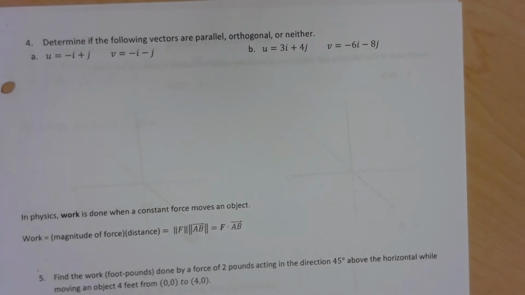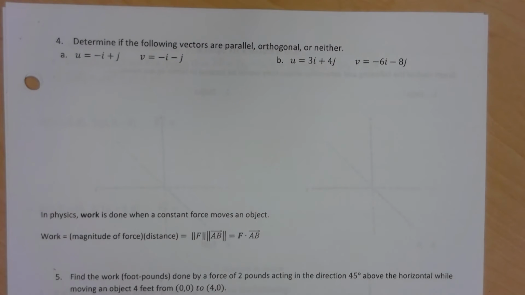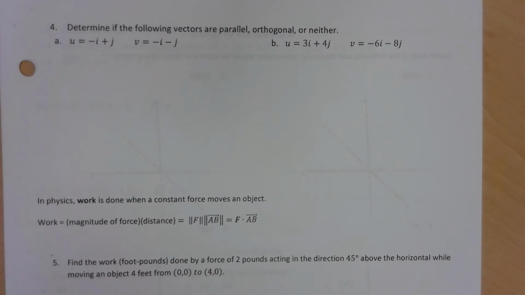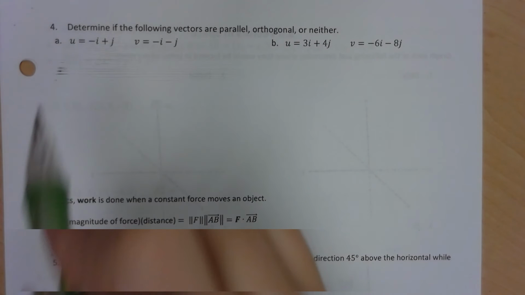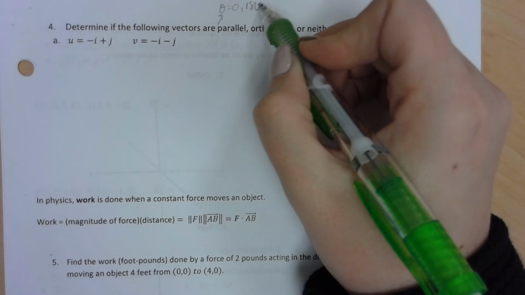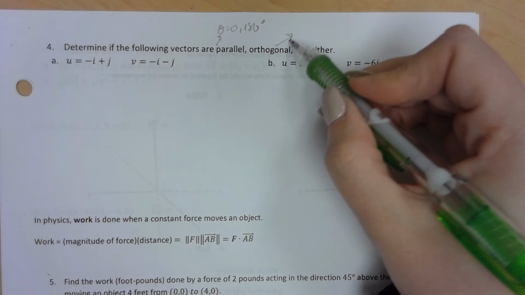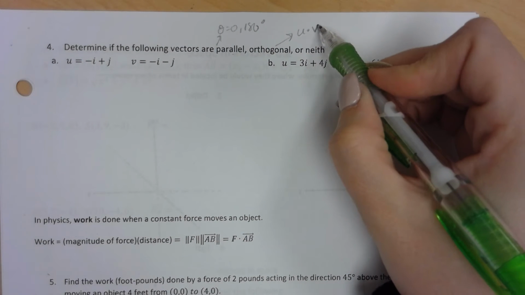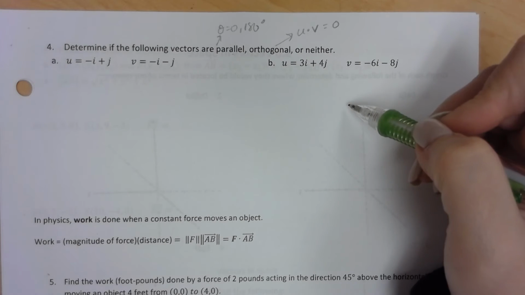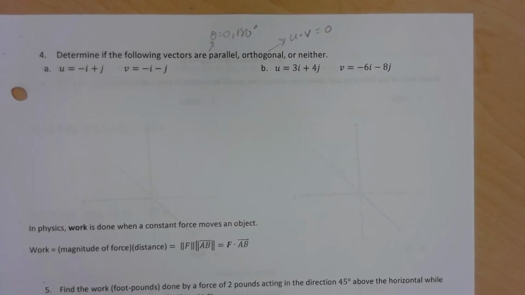So on the next page here we have number 4. It wants us to determine if the vectors are parallel, orthogonal, or neither. So in A, if we remember that they're parallel, if our angle is 0 or 180, we know they're orthogonal if the dot product is 0, and then it's neither if it's neither.